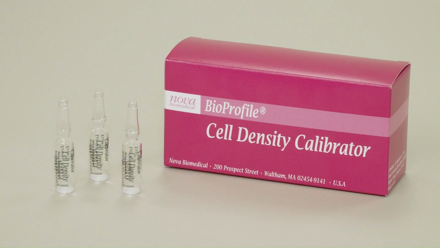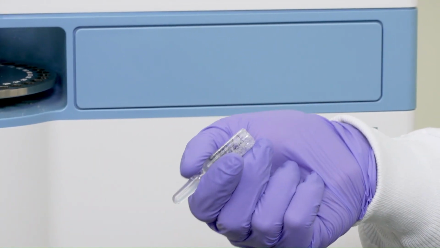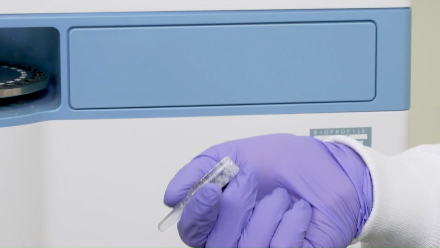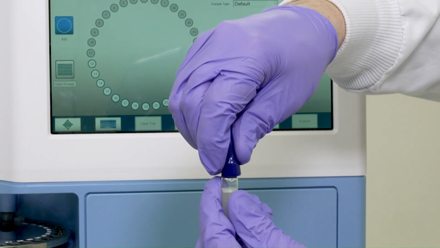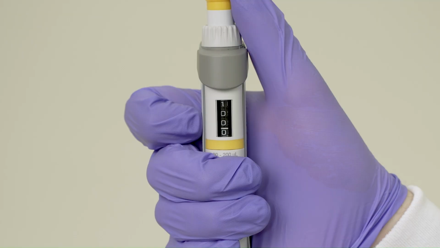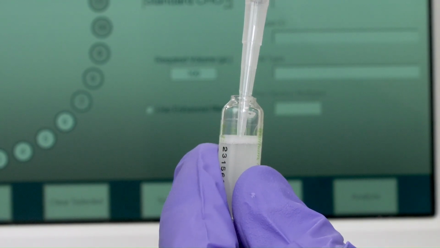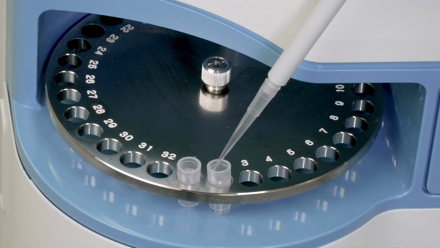Next, remove an ampule of the calibration solution from the pink box and invert it to make sure that any beads trapped in the top of the ampule go back into the solution. Vortex the ampule at high speed for at least 10 seconds. Pipette 100 microliters of the calibration solution into the 2 sample cups. Place 2 sample cups into positions 1 and 2.